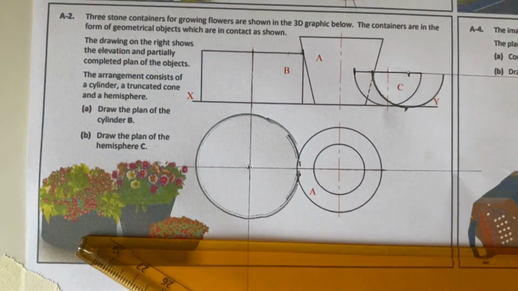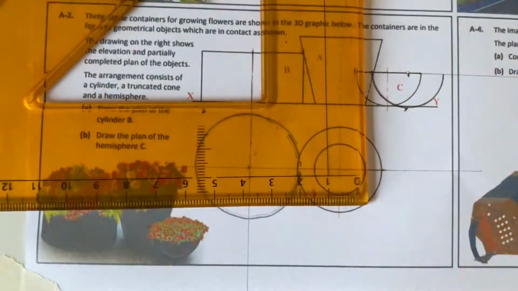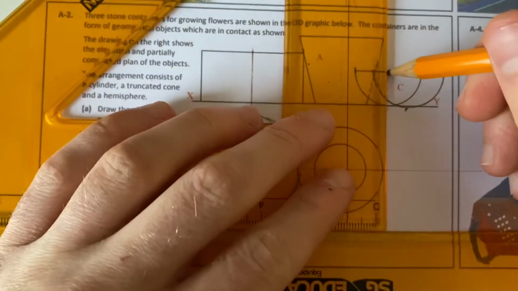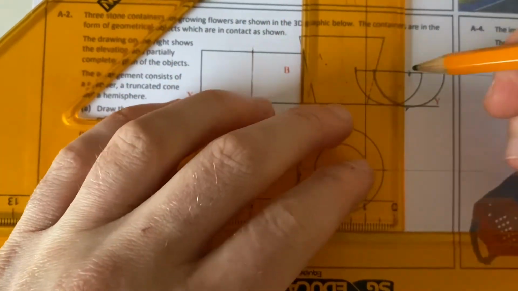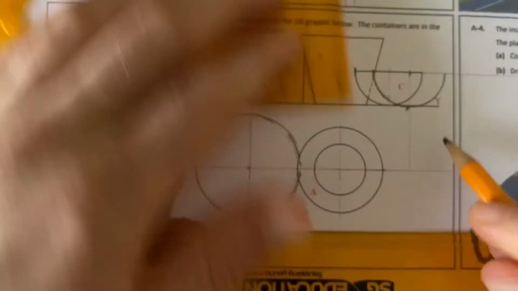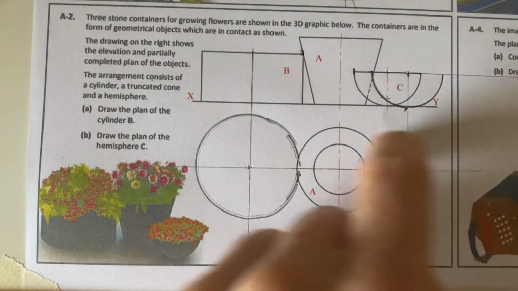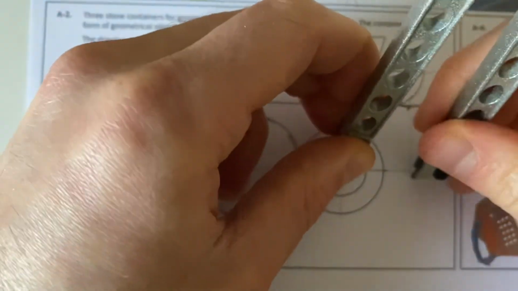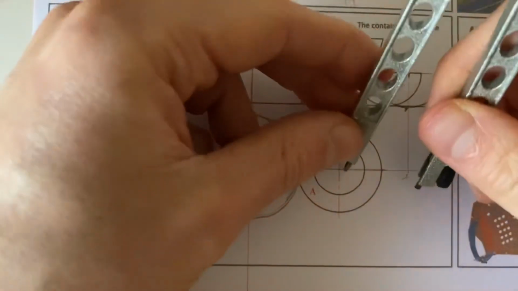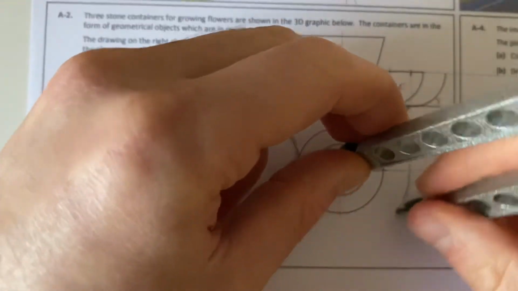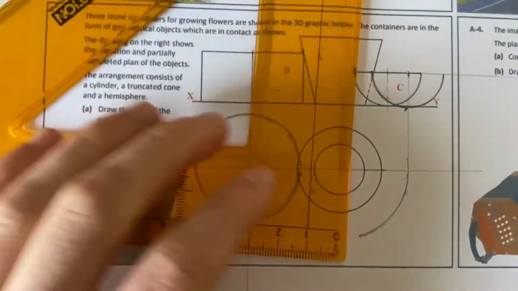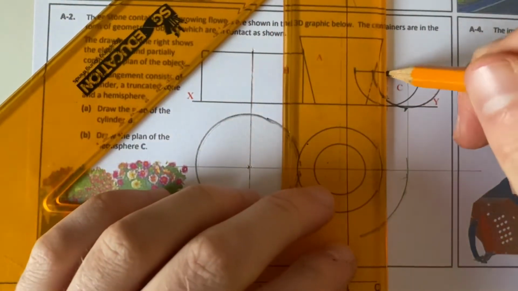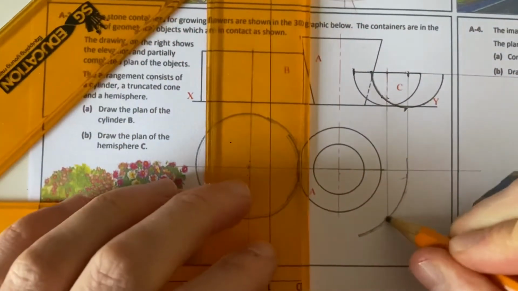of the hemisphere there. I then take that down into my plan, and what I need to do is, I could redraw it there, but I'm just going to simply rotate it into the position that I want it to be in. So taking my center here, because I'm rotating around the truncated cone, where it stops, I get my original radius here. There it is there.